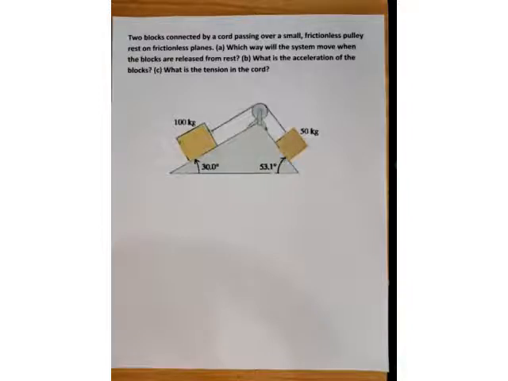Joshua, what do you think? I'll let you decide. So, ano ang bababa? Pag binitawan natin yung dalawa, saan mag-move yung objects? Yung bang 100 bababa, tapos tataas yung 50, or baliktad, bababa 50, tataas yung 100.